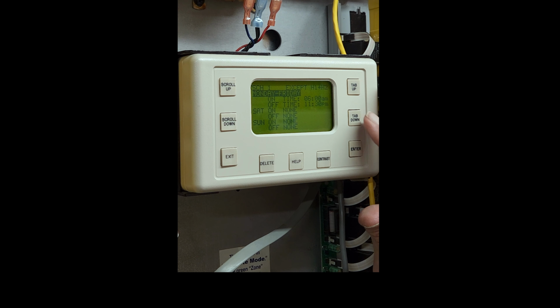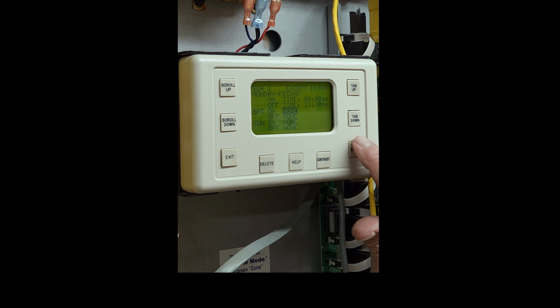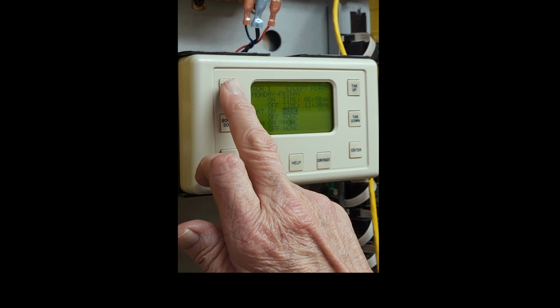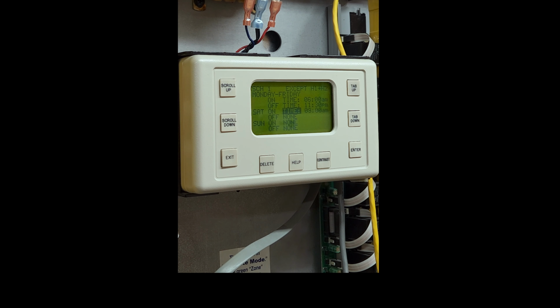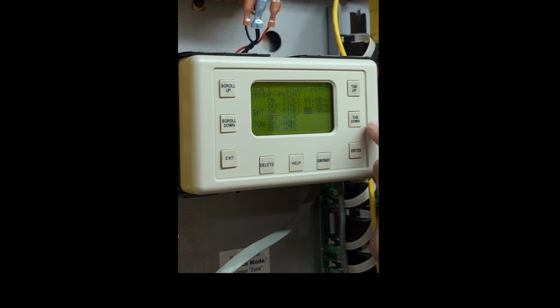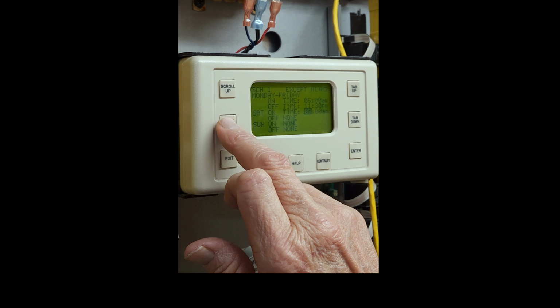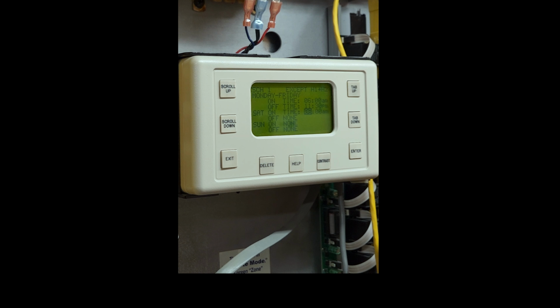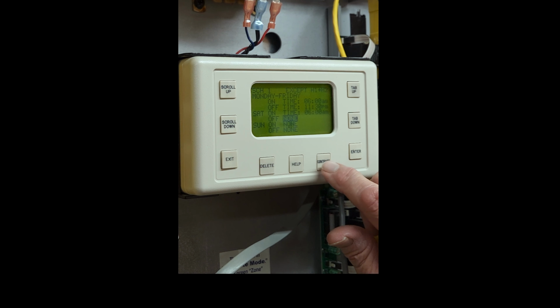Tab down to the word none on the right side of Saturdays on. Okay. There. Push the button called scroll up. Tab down to 9 a.m. Okay. Hit a scroll down until it says 6 a.m. Okay. Scroll down. 6 a.m. Tab down to the none on the right side of off. Okay. Hit a scroll up until it says time. Scroll up.